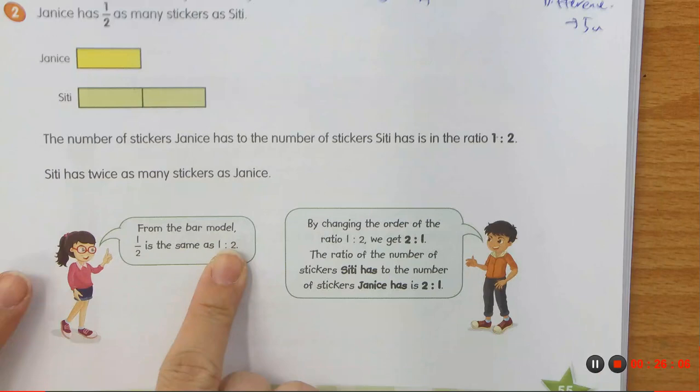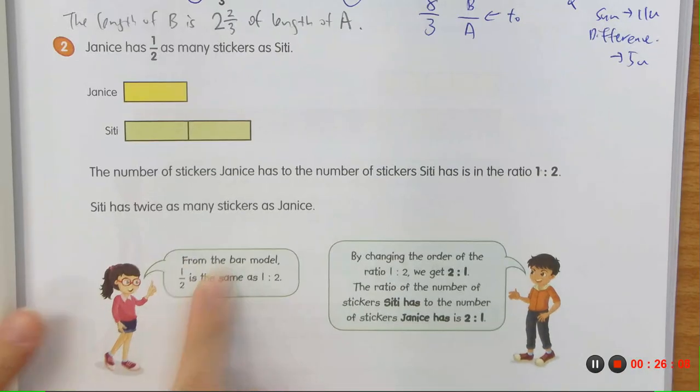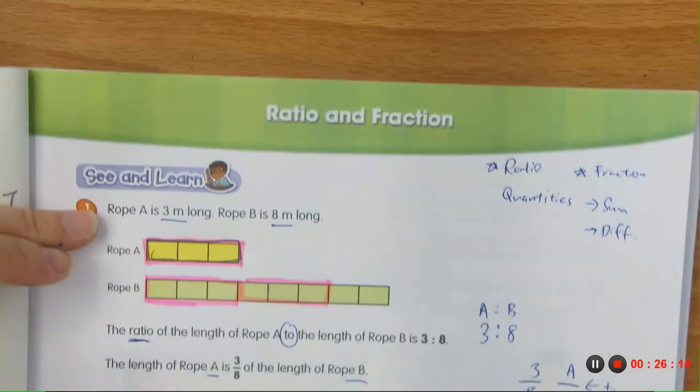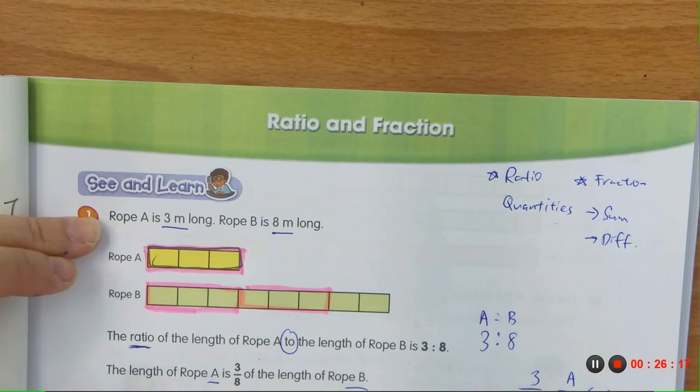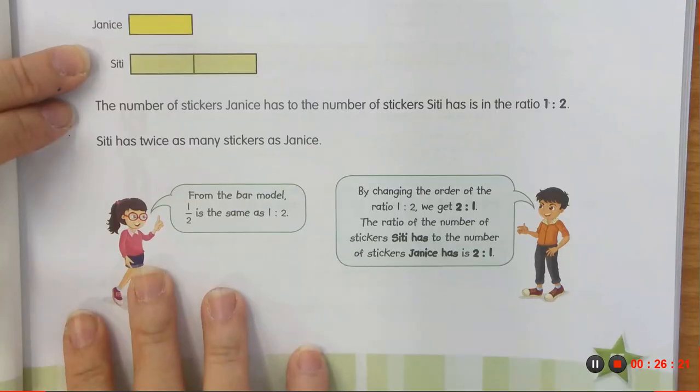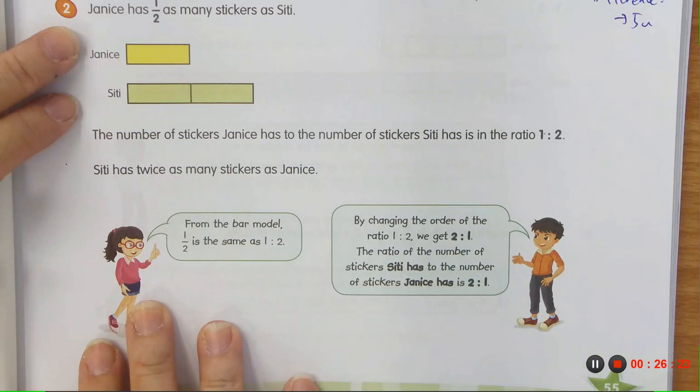Here, see. If really try to explain to you, use the bar model. An easier example is here. For example, just now we start with the quantity. Then we try to understand the fraction. Now we look at the fraction. This one is a very easy example.